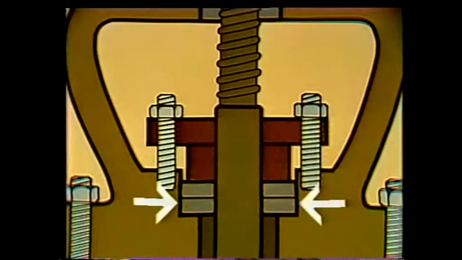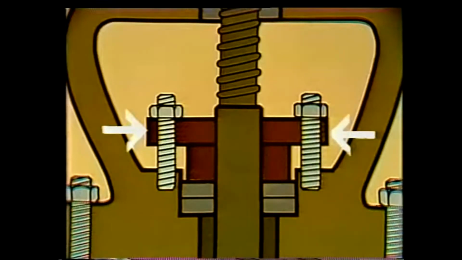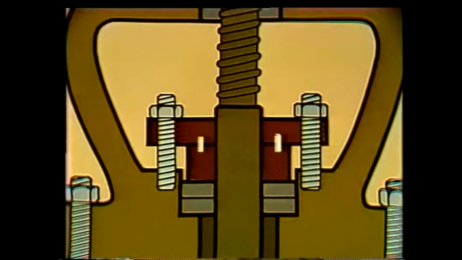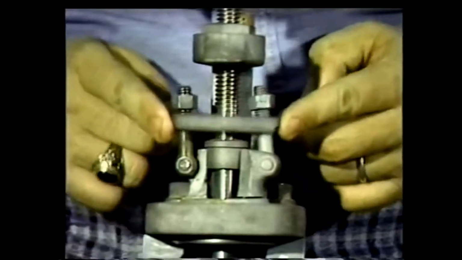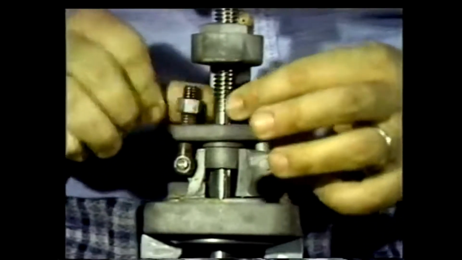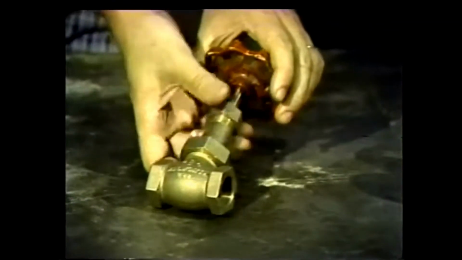There's packing inside the stuffing box to prevent leakage through the bonnet and at the same time to allow the stem to rotate. The packing is made of a material that can be compressed to form a seal around the stem but still allow for rotation. To hold packing in place, a packing gland is attached. The packing gland is also used to adjust the compression of the packing, which in turn will control leakage through the stem and bonnet. There are several types of packing glands. This one is a solid piece that can be bolted to the bonnet. Another type like this is threaded to the bonnet.